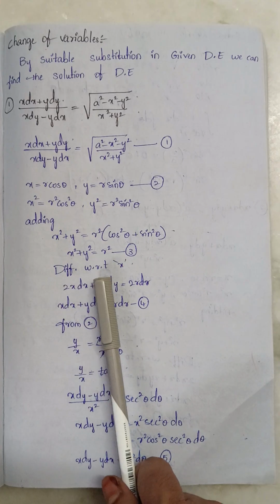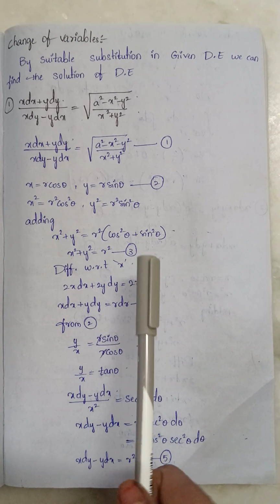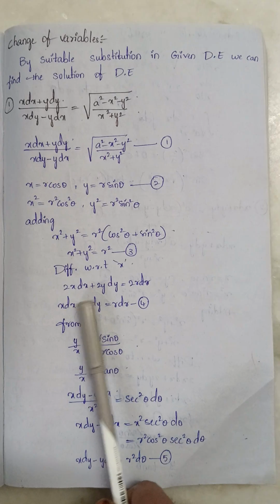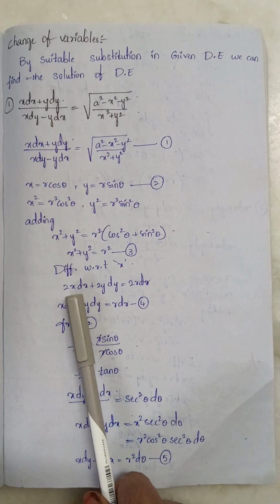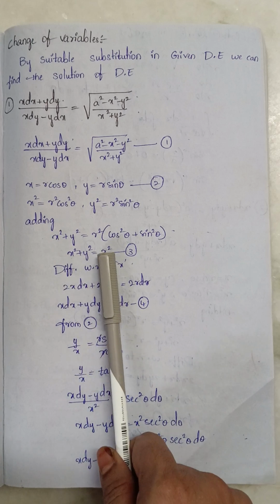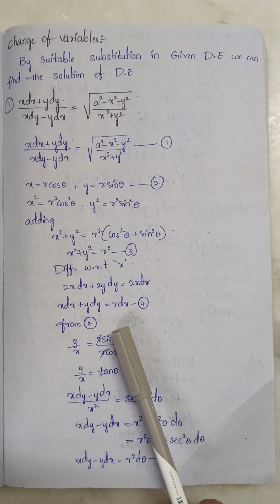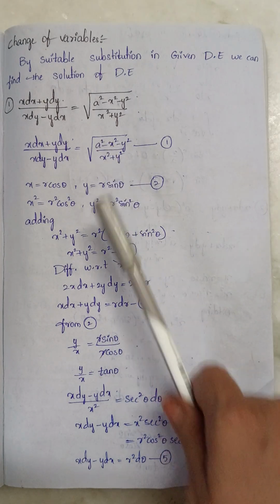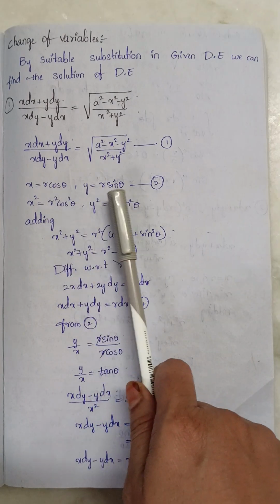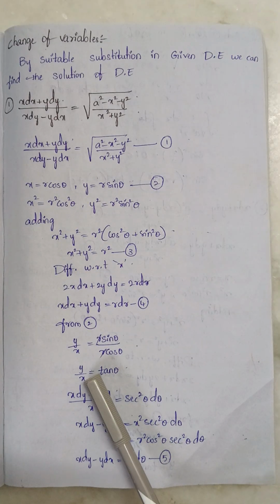Now we will differentiate with respect to x here. So this is 2x and this is 2y into dy by dx, or else you can take 2x into dx, 2y into dy, and this is 2r into dr. Now from this we want theta, right? That's why we are taking y by x here. So what is y by x here? r sin theta by r cos theta. So tan theta equal to y by x.